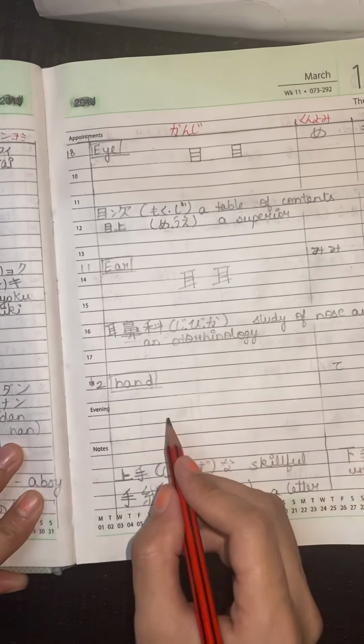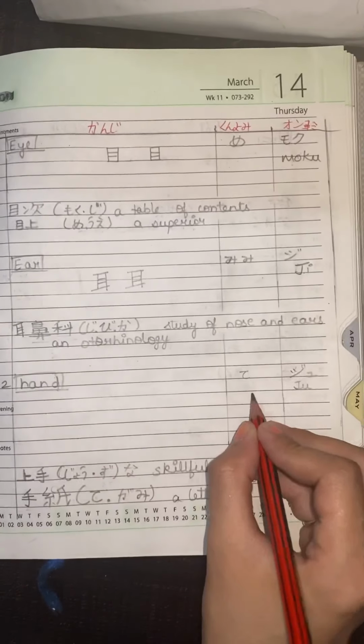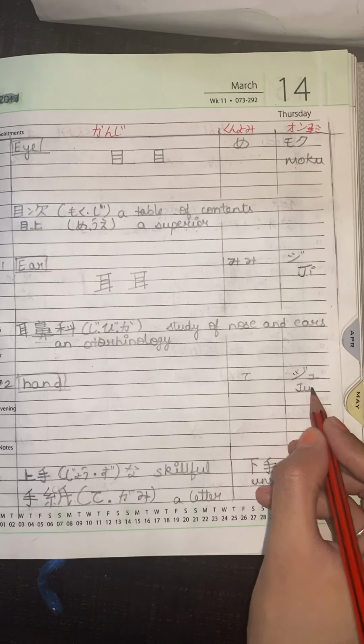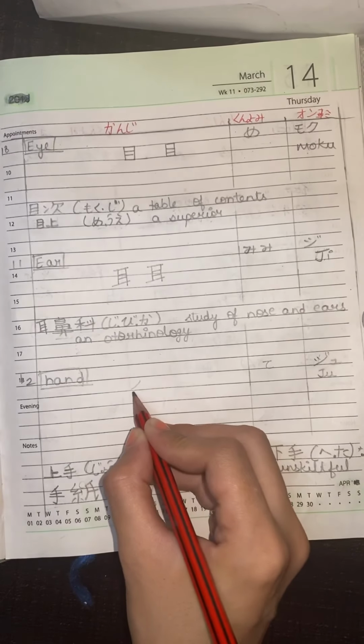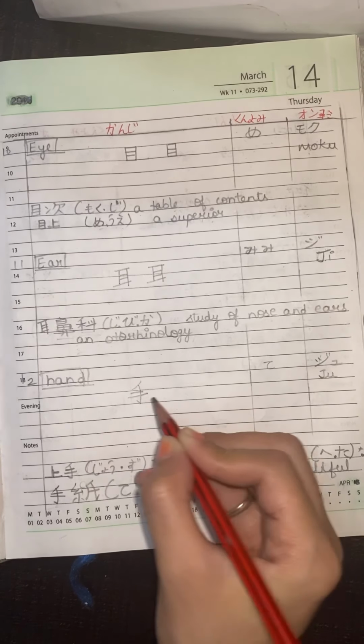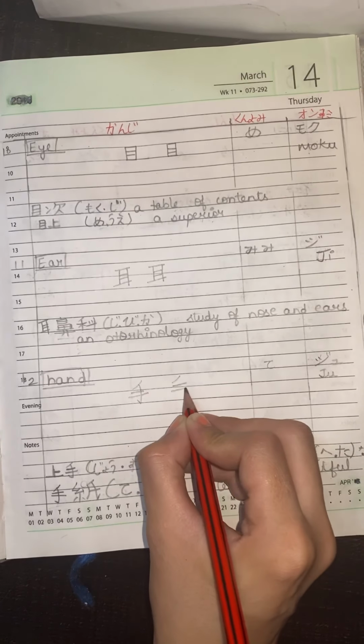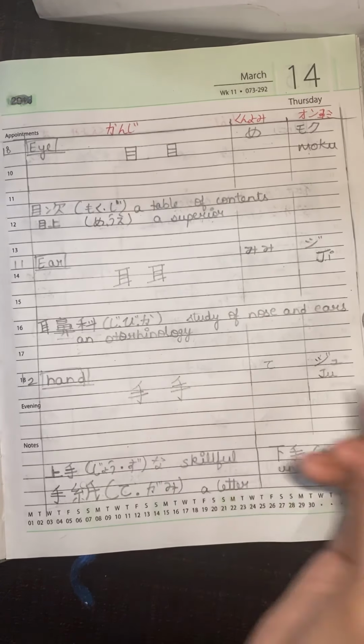Okay. The next kanji is "hand". Hand means te, or the onyomi is ju. Ichi, ni, san, then a little bit slide. Ichi, ni, san, yon.